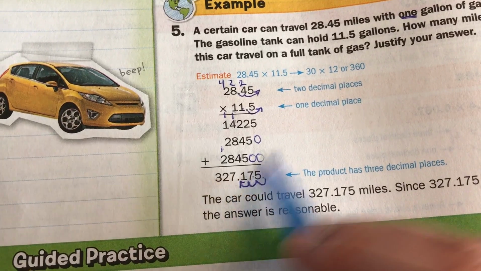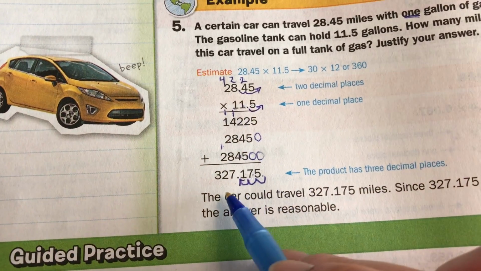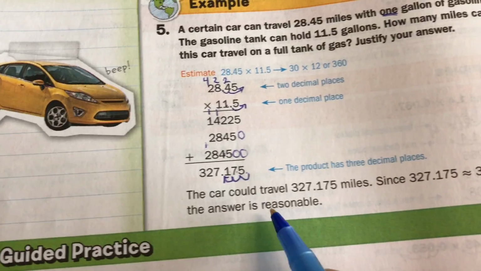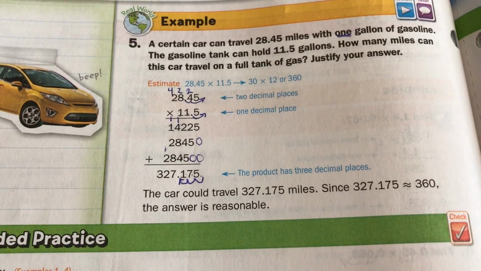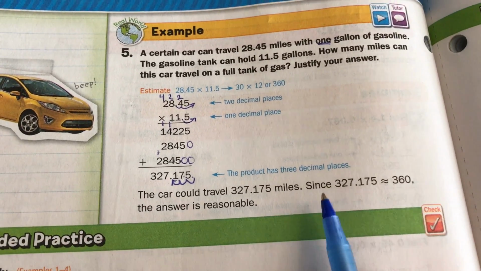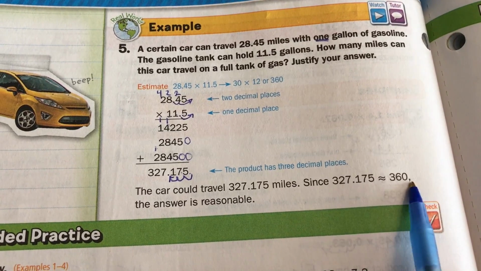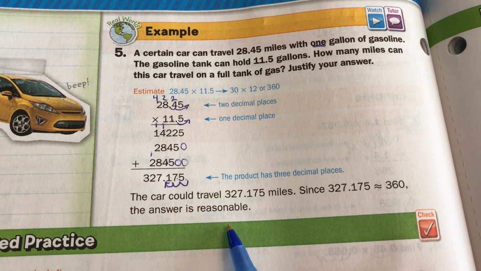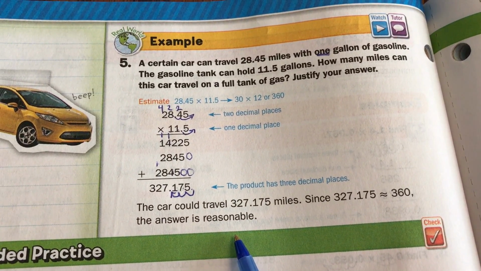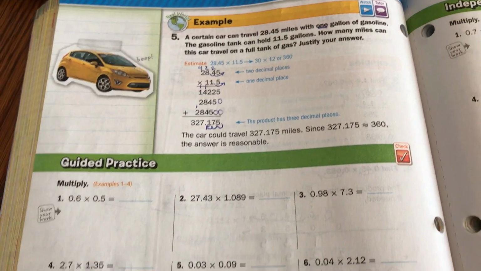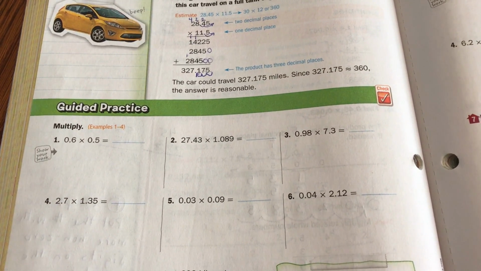That is, well, it's reasonably close. The car would travel 327 and 175 thousandths miles, and since that number is pretty close to 360, the answer is reasonable. All right, the next step will be guided practice.